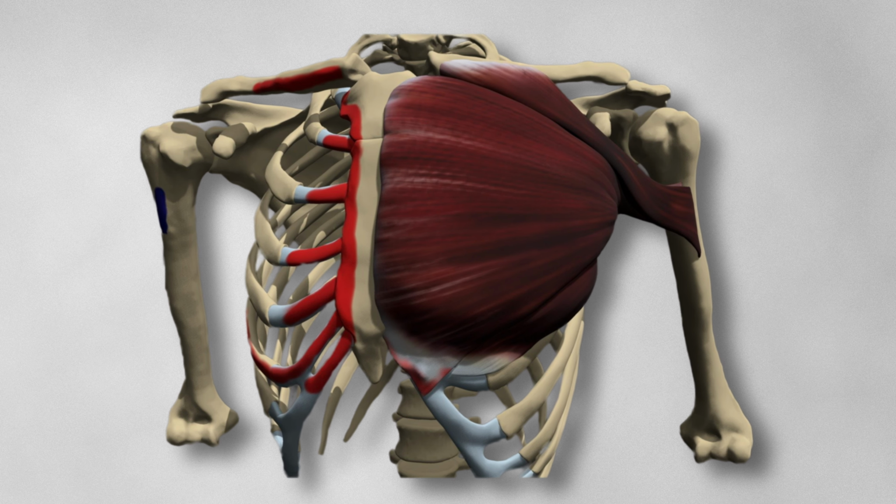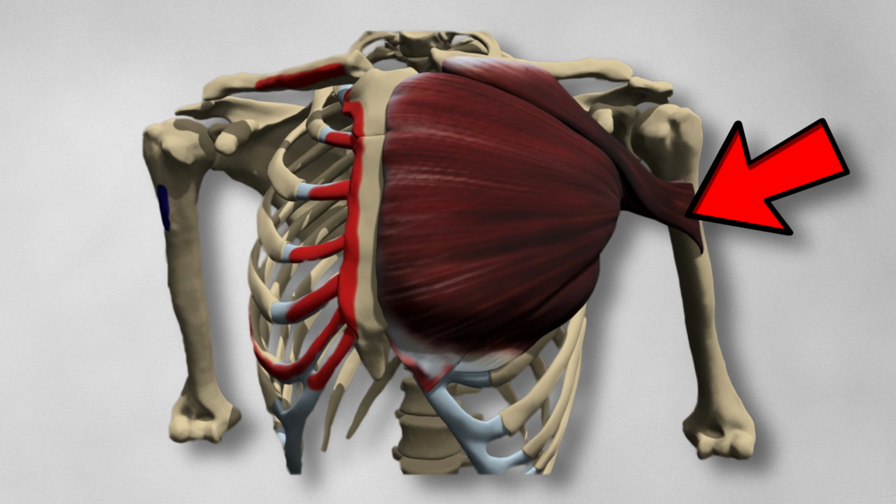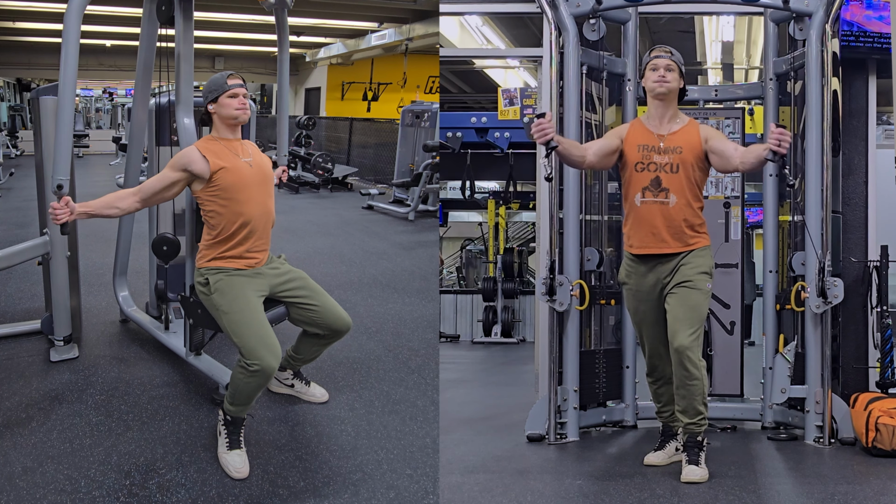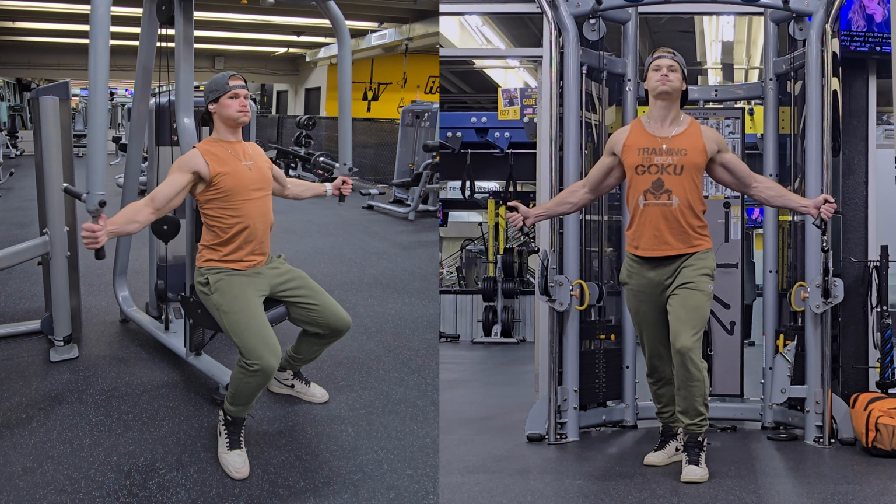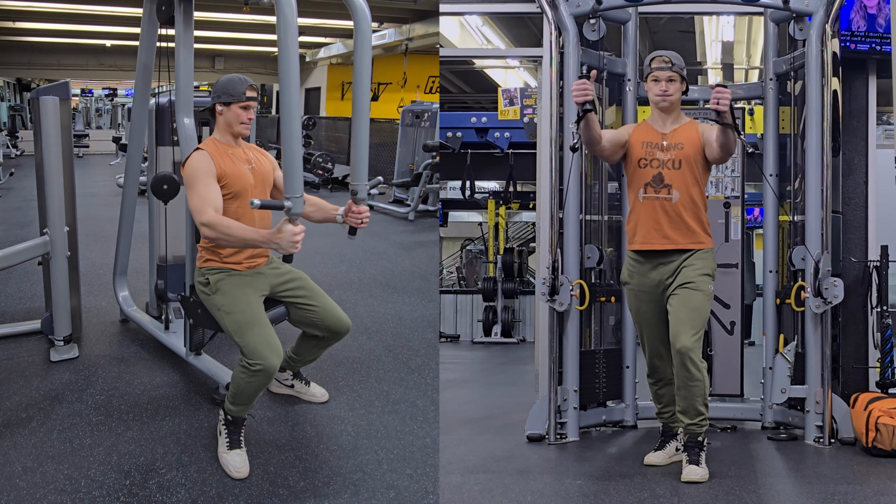So now that we know what the pecs primarily do, let's talk about the different parts of the pecs so that we know how to train them effectively and sculpt the chest that you want. So your chest has two heads or parts that both insert up onto your upper arm, kind of in your shoulder area. Although these two heads can be considered two different parts, they often work in tandem whenever you do any sort of chest exercise. However, depending on the exercise that we choose, we can emphasize which part of the chest takes more of the load, therefore growing it more.